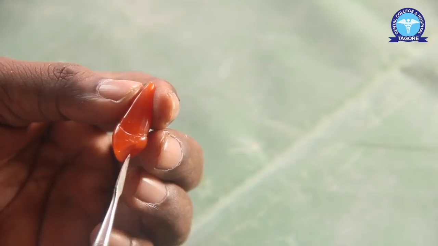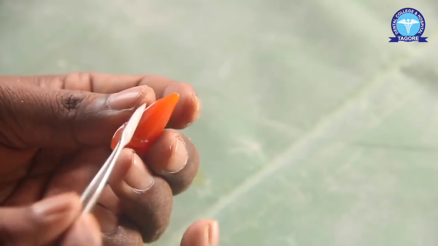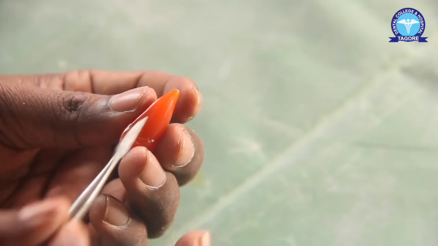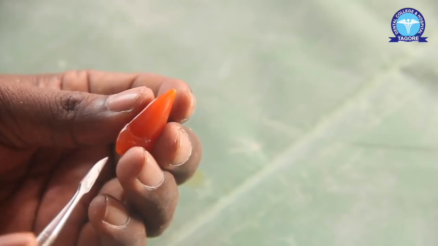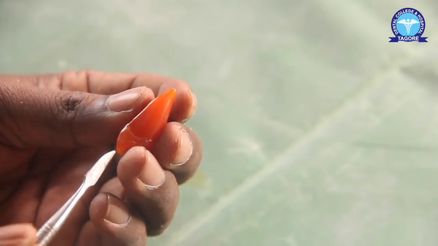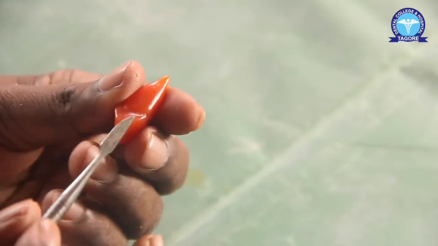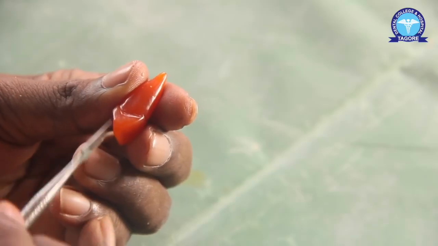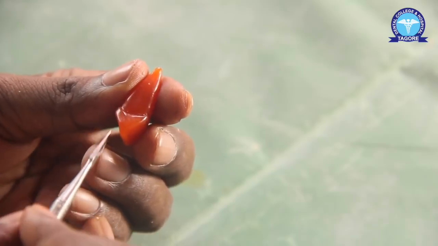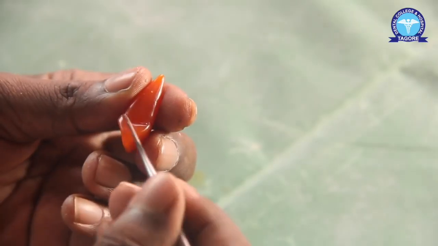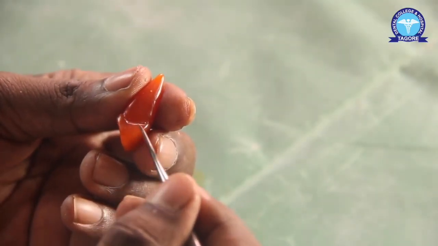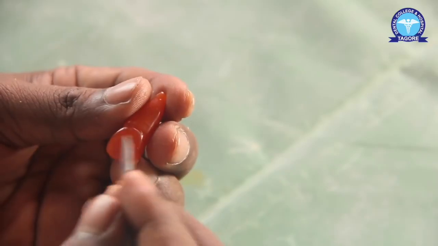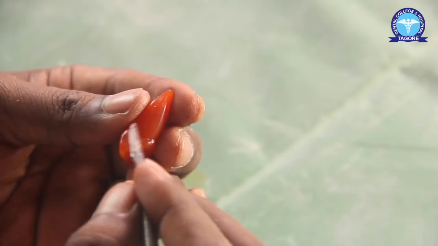You can see the cingulum, this is the root. But make sure that your incisal tip and the root tip should be exactly in the same layer in the mesial side and in your distal side. Try to make it exactly in the same layer. This is the labial side, lingual side. Labial side is convex, lingual side is concavo-convex. And you can see the cervical line, which is concave on the mesial and distal side, and on the labial side it is convex or semi-lunar.